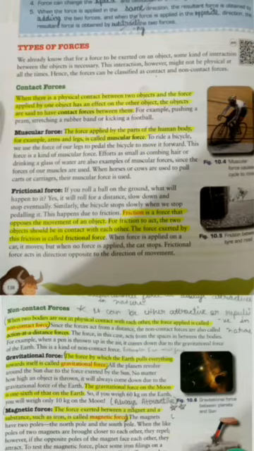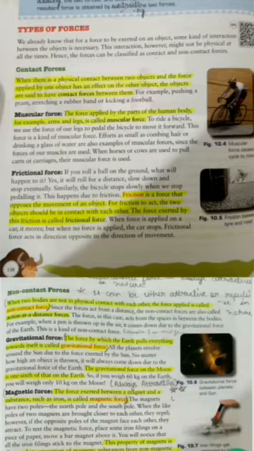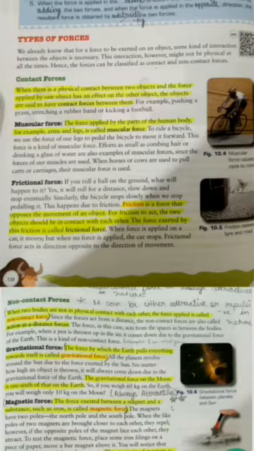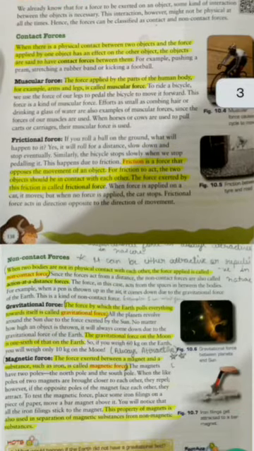Consider you are riding a bicycle and you stop pedaling and do not apply brakes. After some time you will find that your cycle will stop moving. Here the frictional force comes into the picture, and it is generated between the tire of your cycle and the road. So again, this is a contact force.